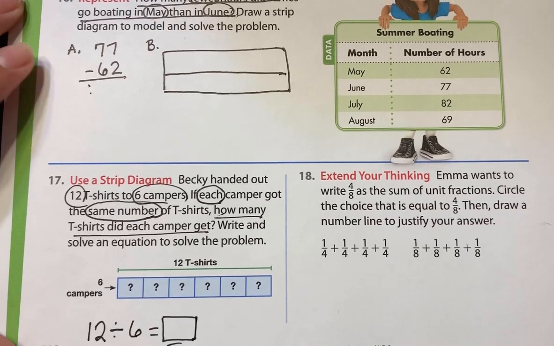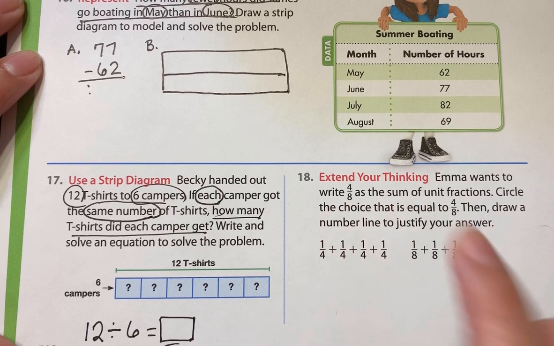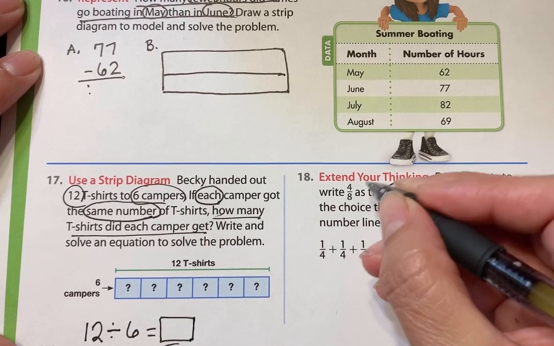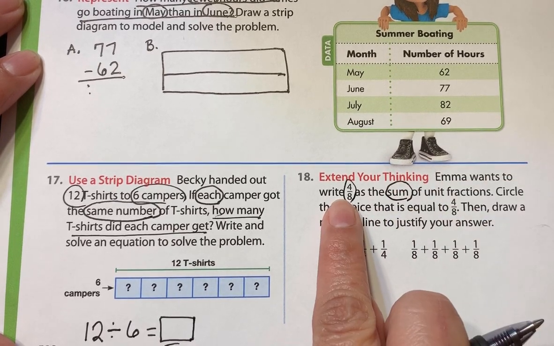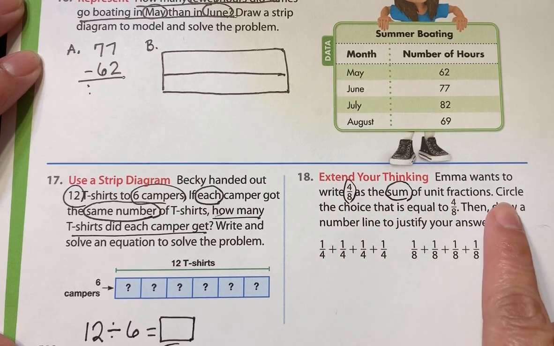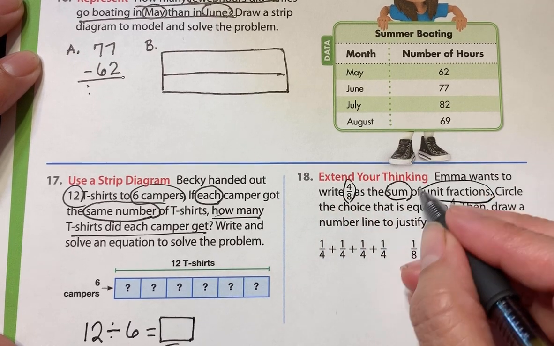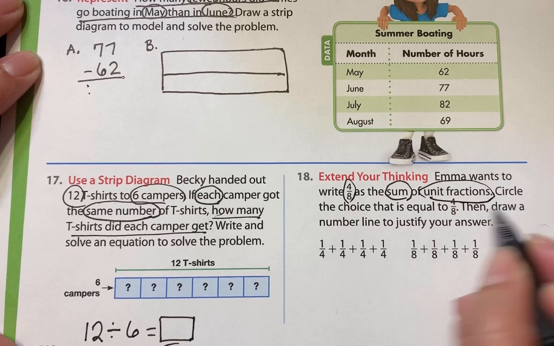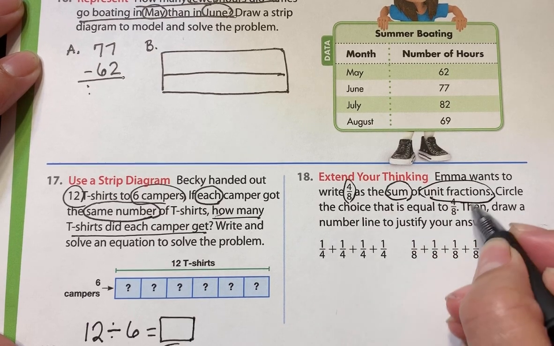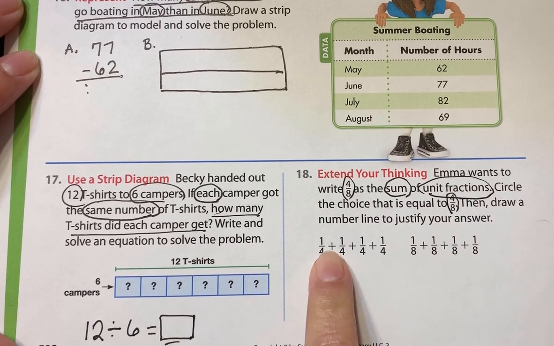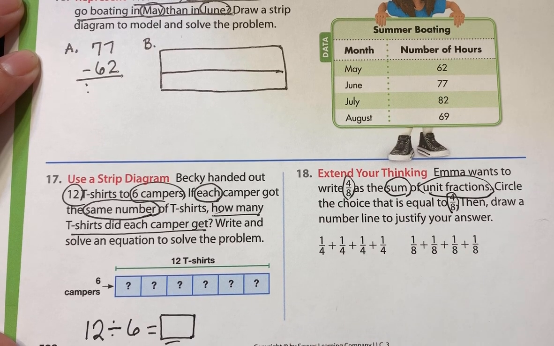And the last question says, Emma wants to write 4/8 as a sum. And here's that word sum again. And they already have the fraction here. And it has to be in unit fractions. It says, circle the choice that is equal to 4/8. So I have 2 choices. You have to circle the one that's correct.